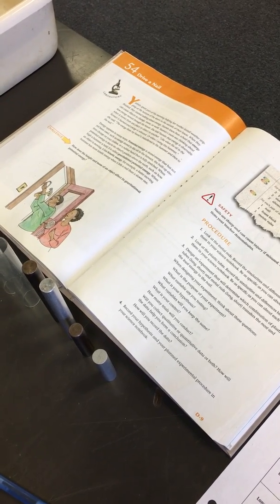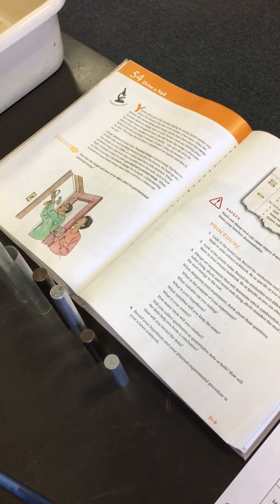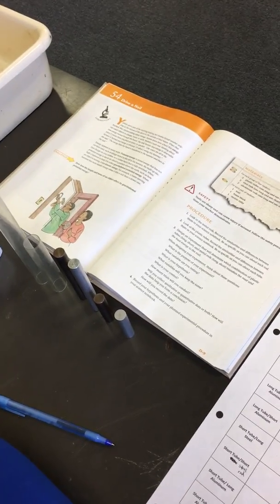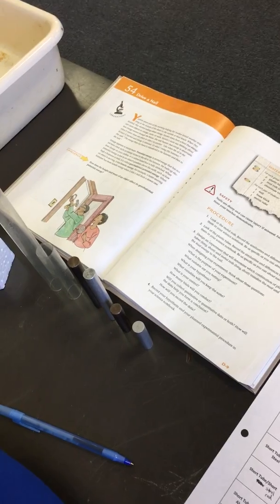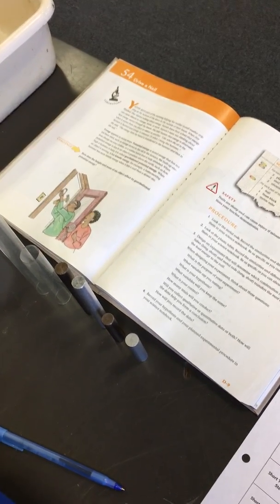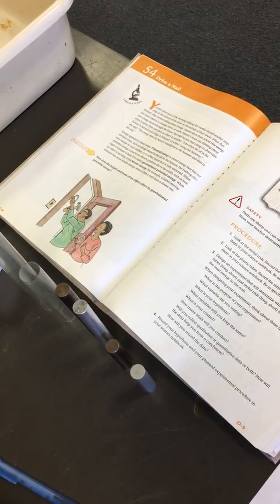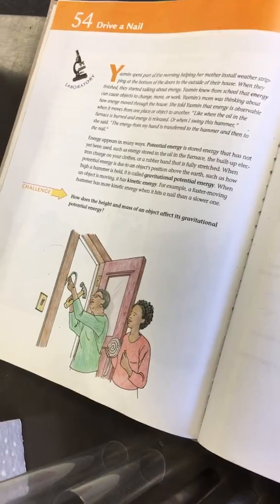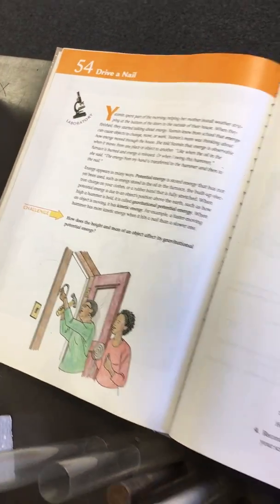Lab 54, drive a nail. In this lab, the first thing we did was you wrote a procedure, a step-by-step process of how you were going to do this lab, and this was turned into the teacher. In this lab, the challenge question is, how does height and mass of an object affect its gravitational potential energy?